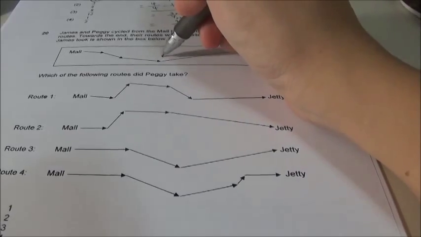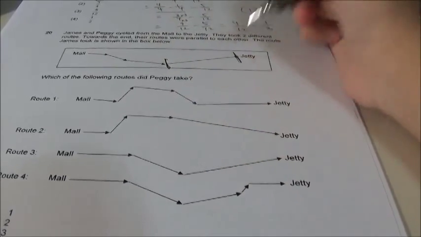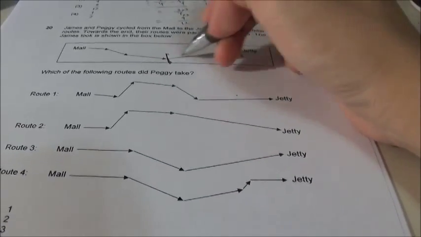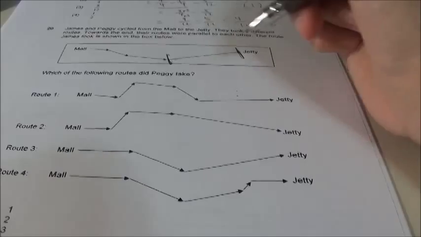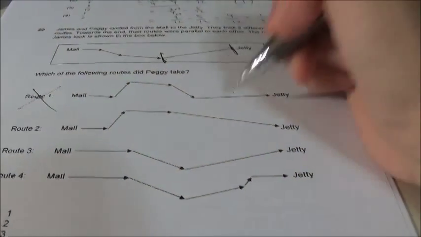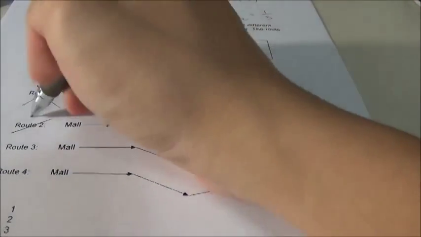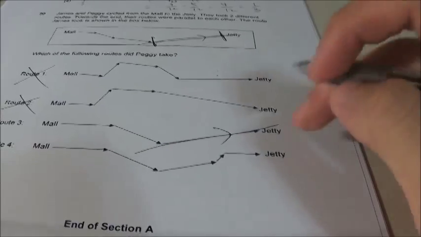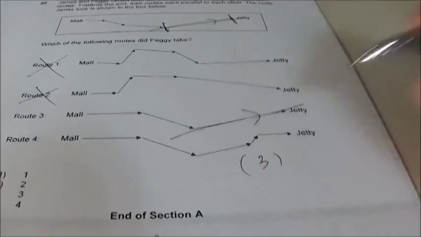You look at this side. First this and route 1. If you put this line with this line, it's not parallel. This one and this one, they will intersect each other. This is running here, this is running here. Yep, they are parallel. So question 20 is actually route 3.